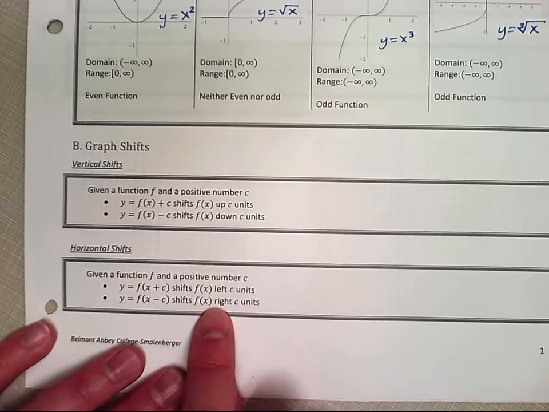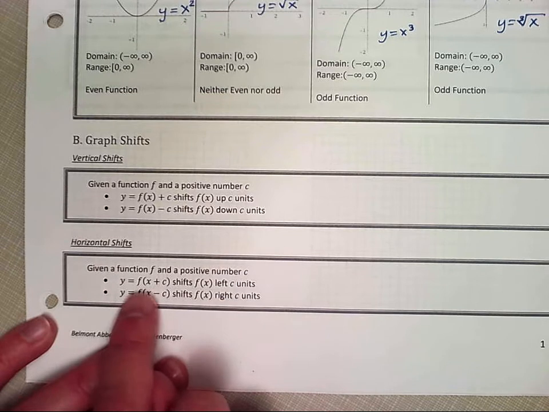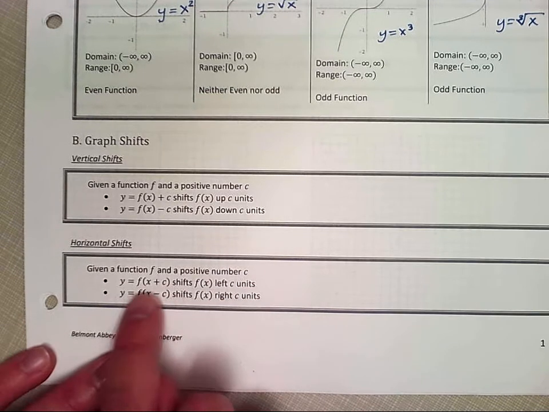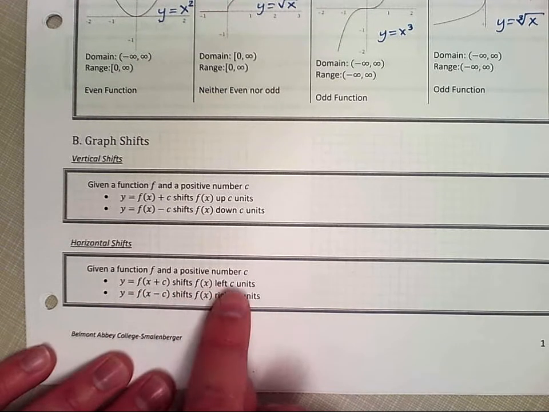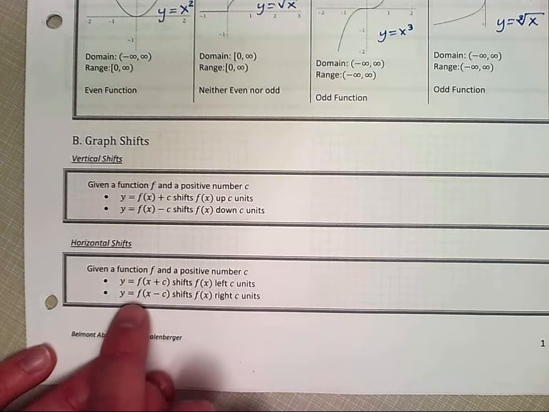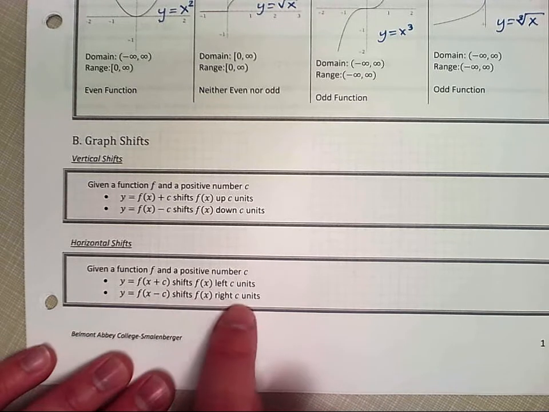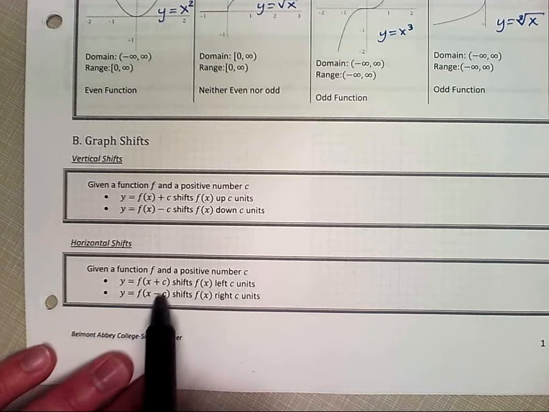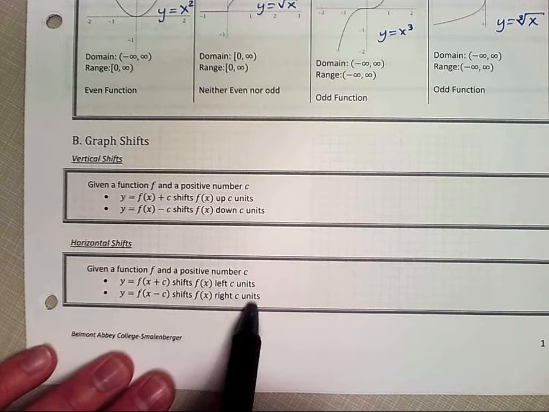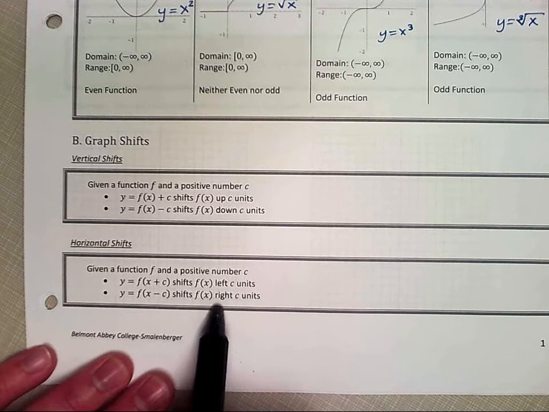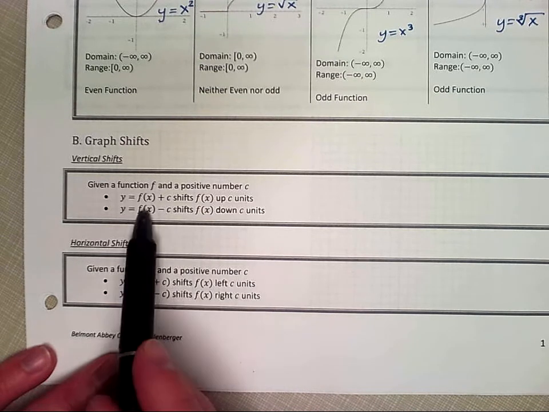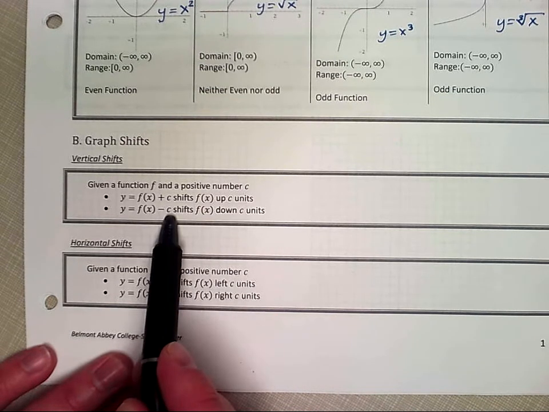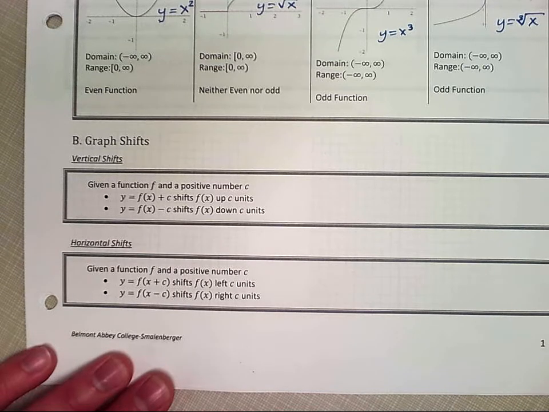Horizontal shifts. If I have a graph f and a positive number c, f of x plus c is a shift to the left c units, and f of x minus c is a shift to the right c units. So here I'm adding or subtracting a number inside of my main function. And that shifts it left or right. So inside is left or right, outside of the main function is up or down. Okay?